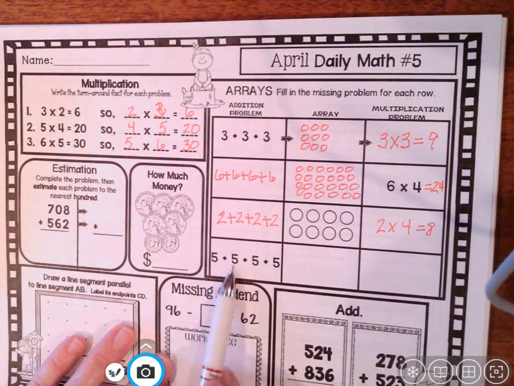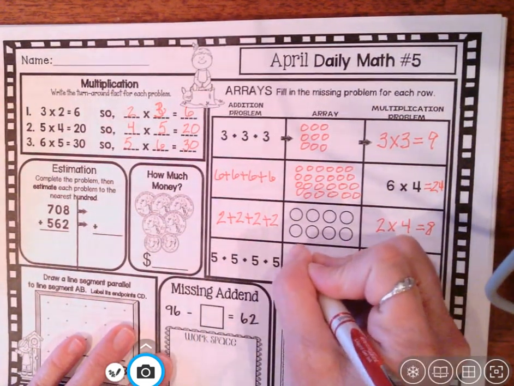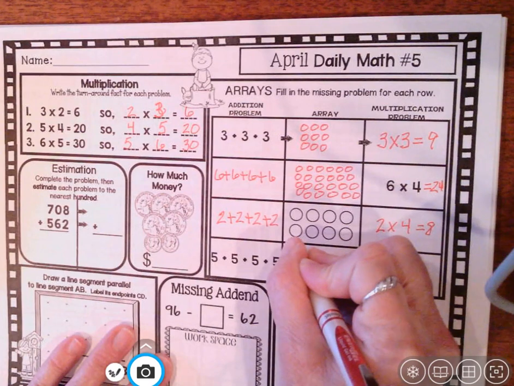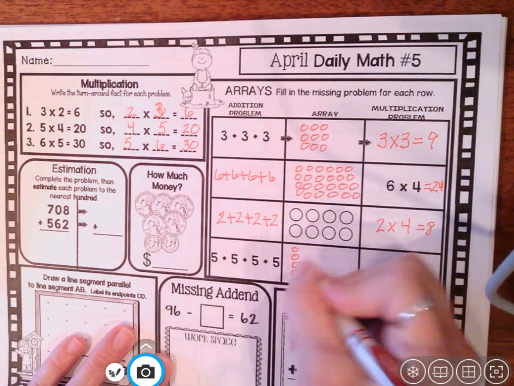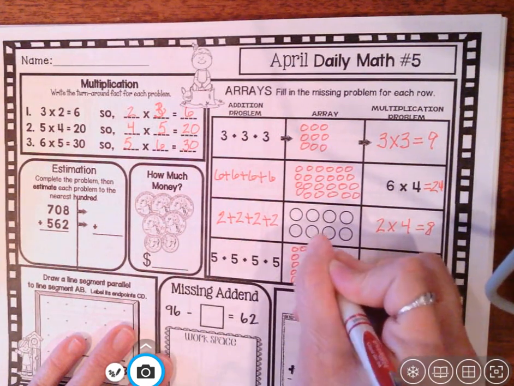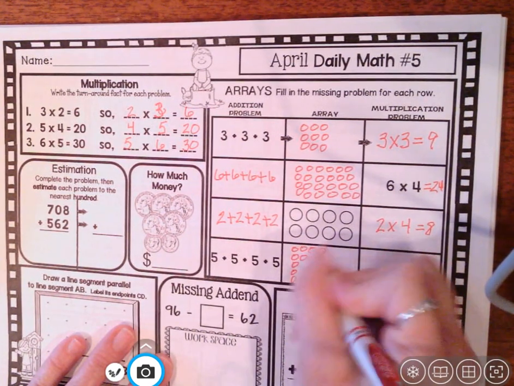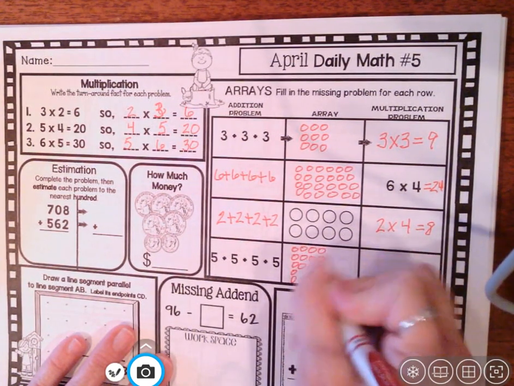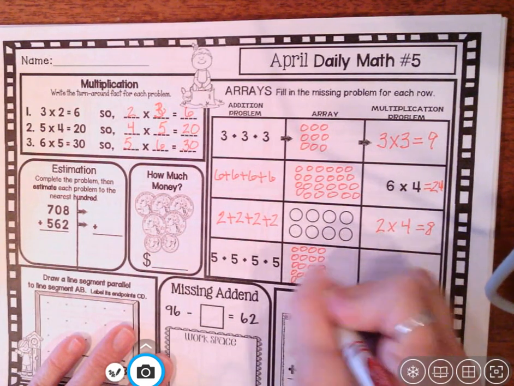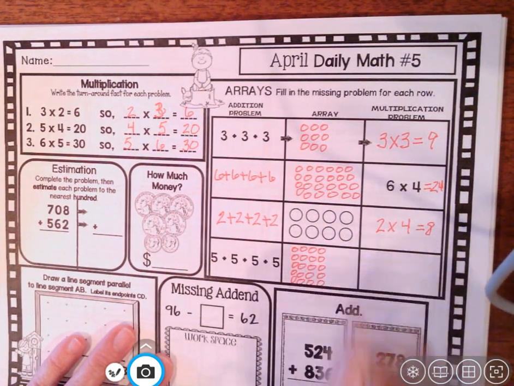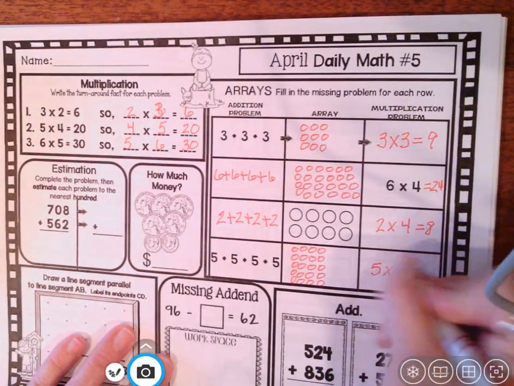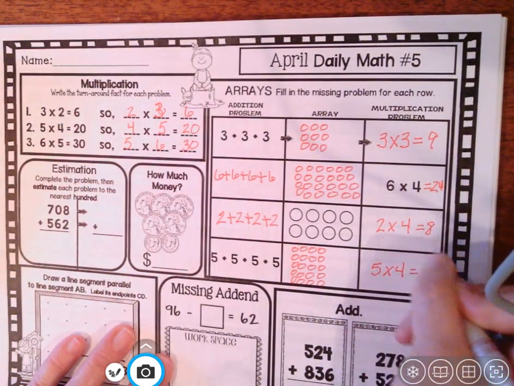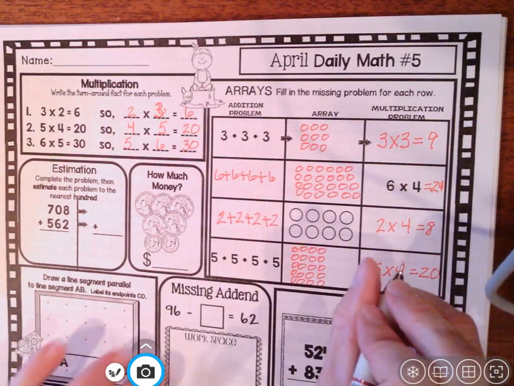Okay, here we have 5 plus 5 plus 5 plus 5. So let's do 5 rows of 4. There's 5 rows of 4. That's the same as saying 5 times 4. All of the answers are going to be the same, equals 20.